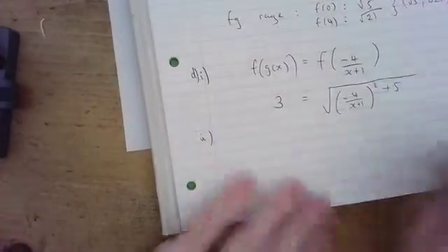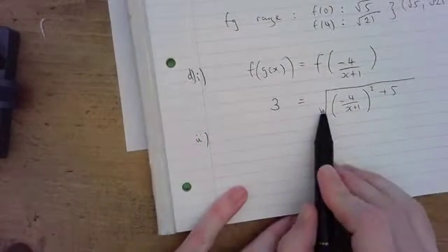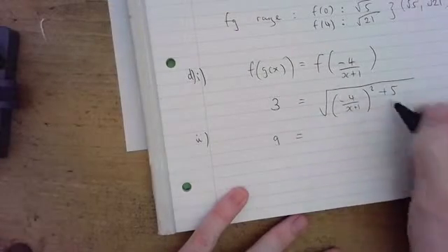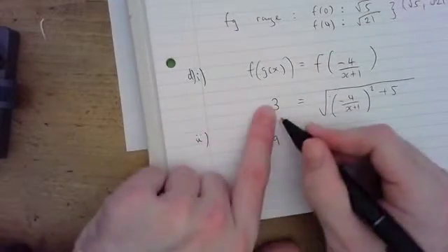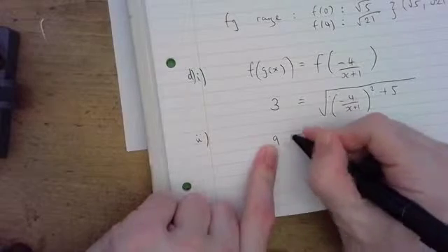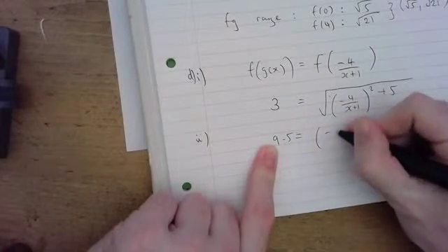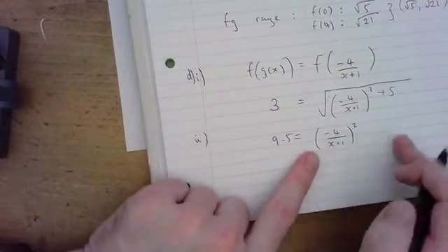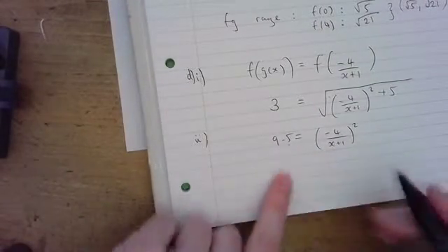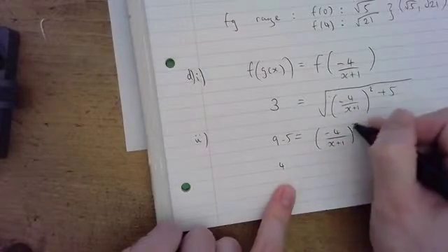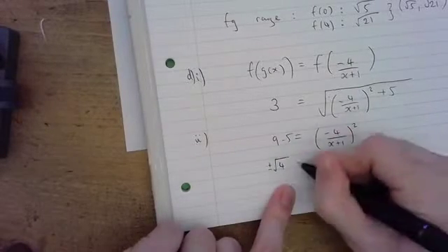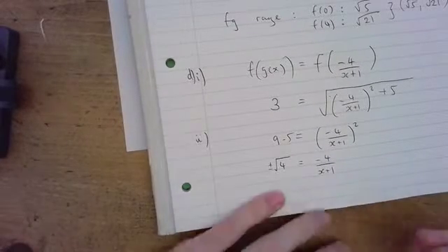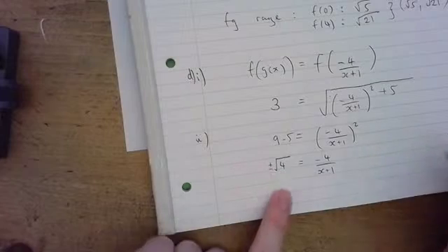So I'm now going to put that equal to 3. The first thing I'm going to do is take the square root over and square this to get 9. So 9 is equal to, in fact, let's take this plus 5 over and take away 5 straight away. Now that is going to be equal to minus 4 over x plus 1 squared. Now hold on, don't try and square this yet, because what's 9 take away 5? It's 4. Take the squares over now, it becomes plus or minus the square root of 4 is equal to minus 4 over x plus 1. Okay, so we've got our two solutions here. So we're either going to have plus 2 or we're going to have minus 2.